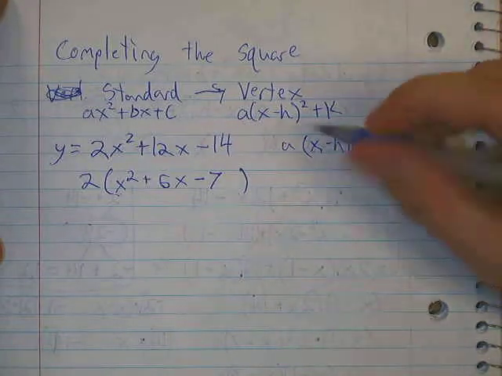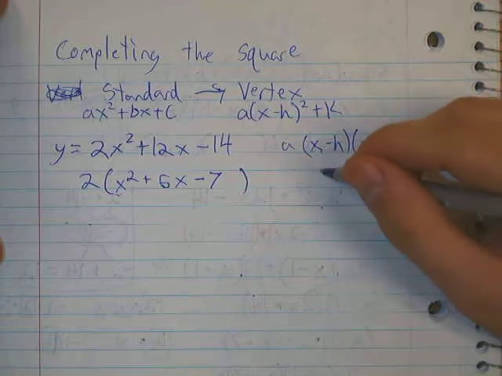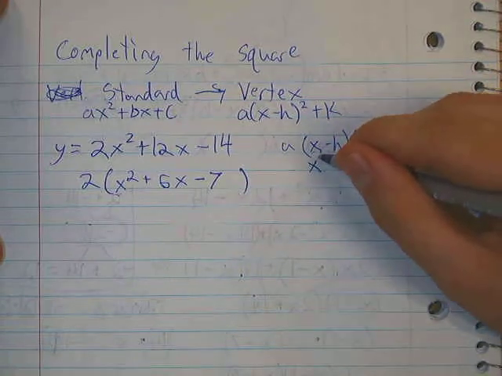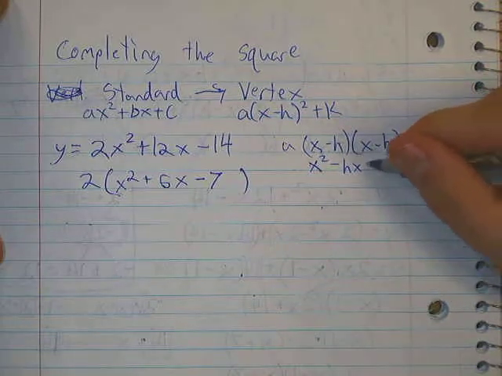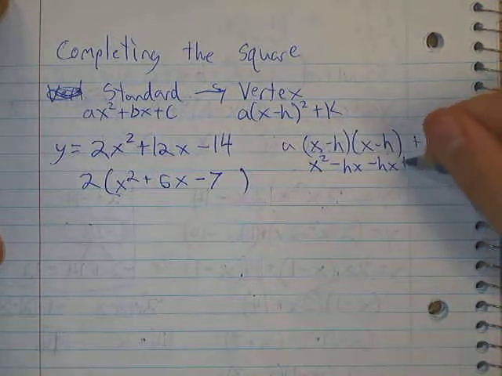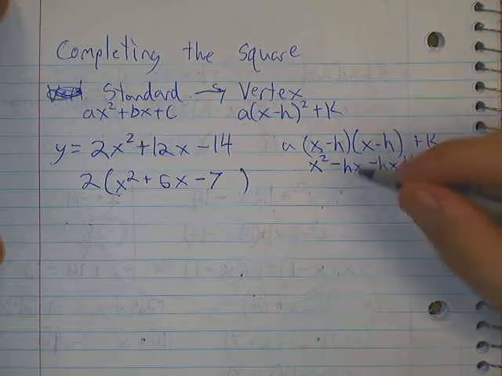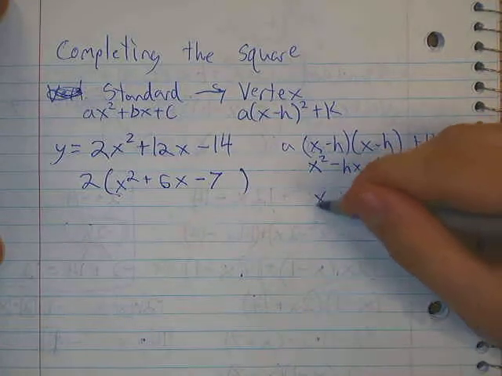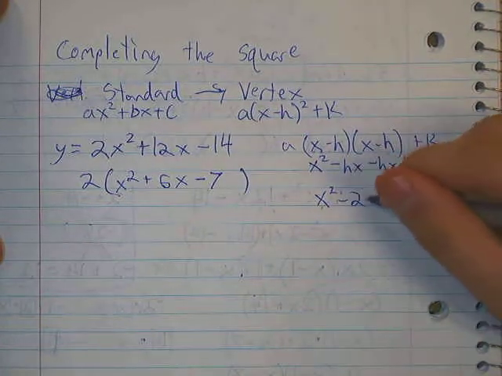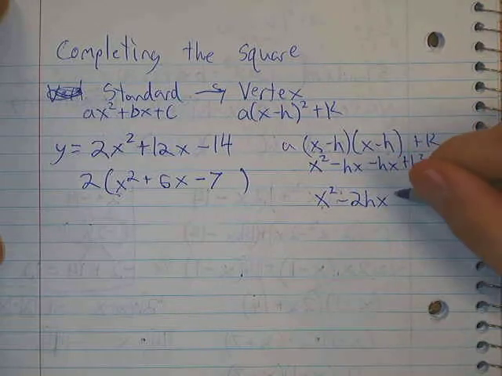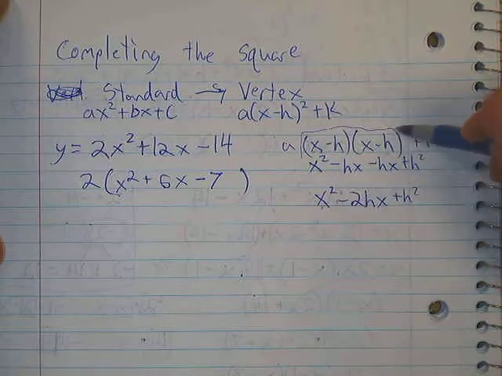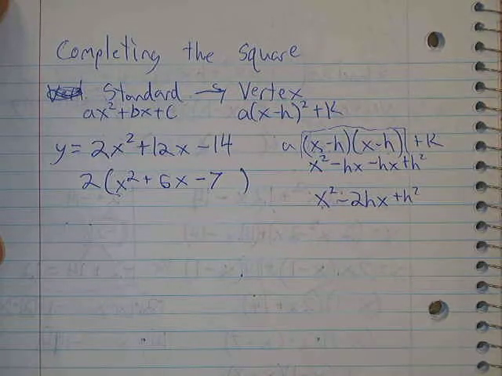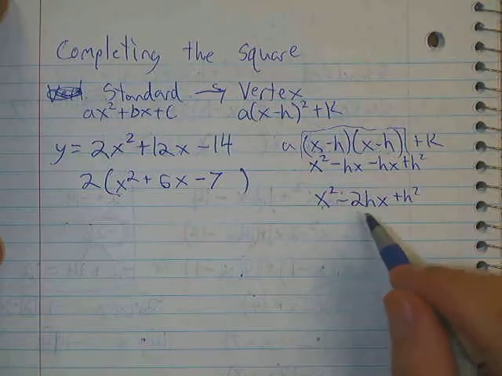So what do these factors look like when I start expanding them? Well, that would get me x squared minus hx minus hx plus h squared. And this will get me x squared minus 2hx plus h squared. And again, I'm only looking at this little section here.